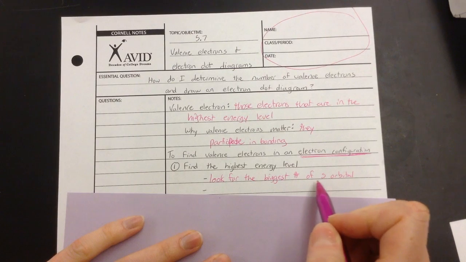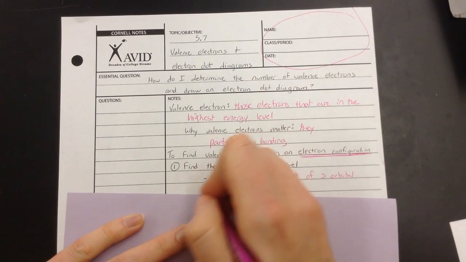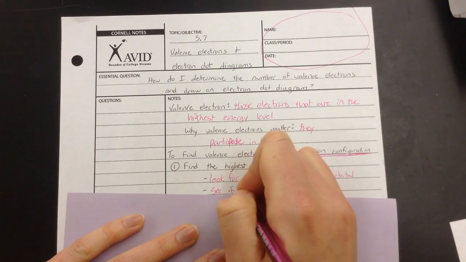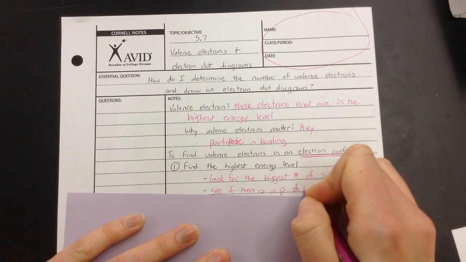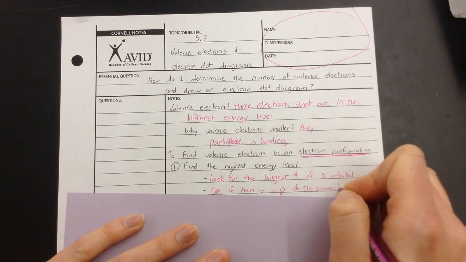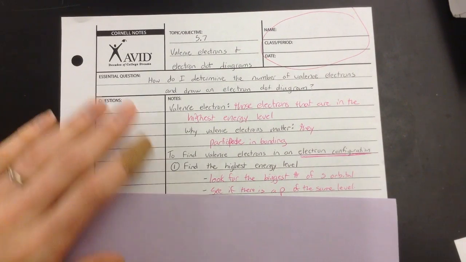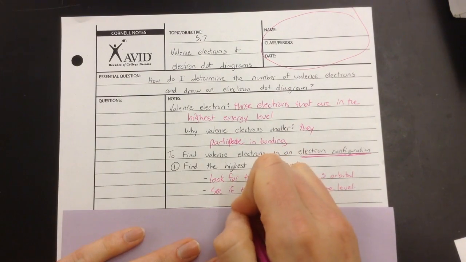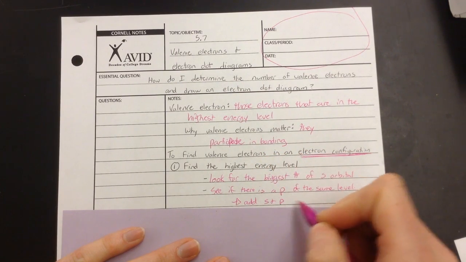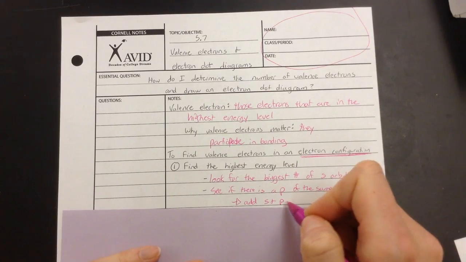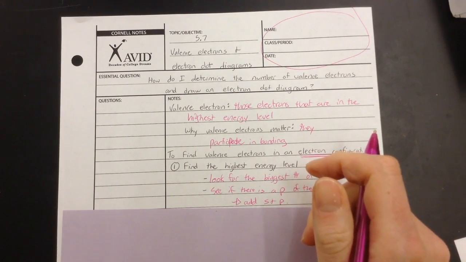So we're going to look for the biggest number of s orbital, and then we're going to see if there is a p of the same number and the same level. Okay? If there is, what we're going to do is add the s and the p. If there's no p, then we wouldn't add that in there. So we'll take a look at some examples here.